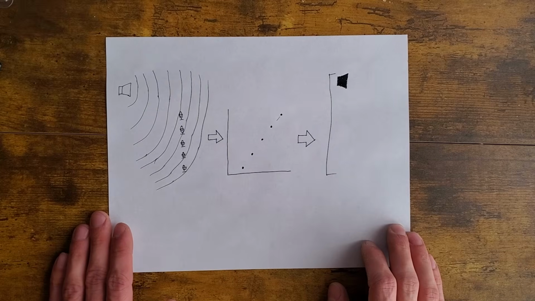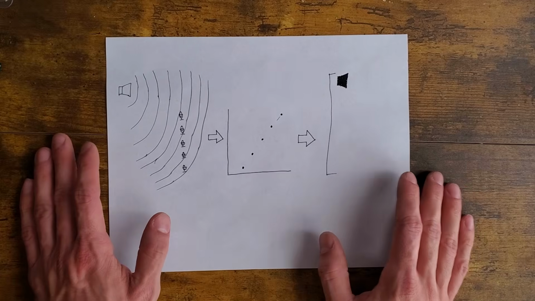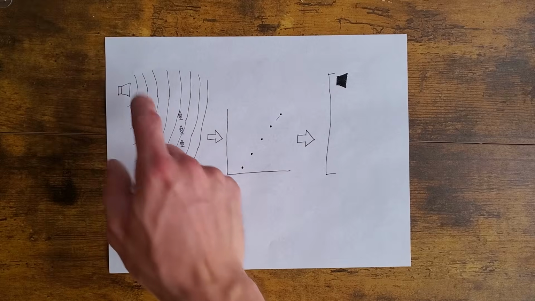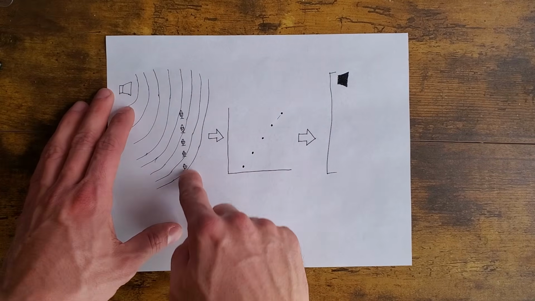One of the ways to think about how to do this more rigorously, or mathematically, is to simplify the problem as far as possible, and think about what happens for a single pulse of sound from a single source and with only a couple of microphones.